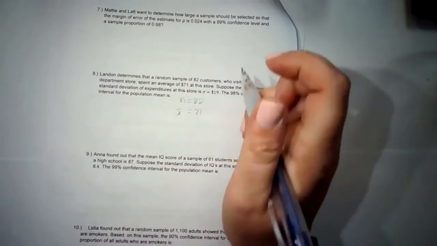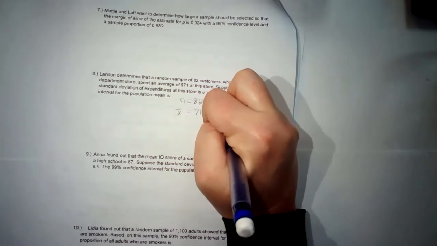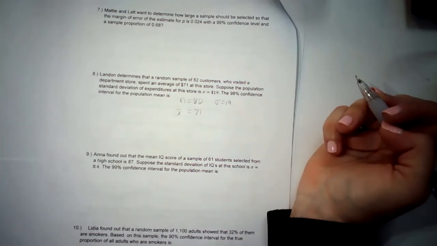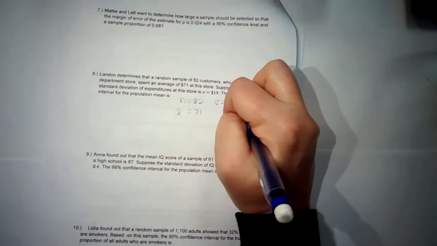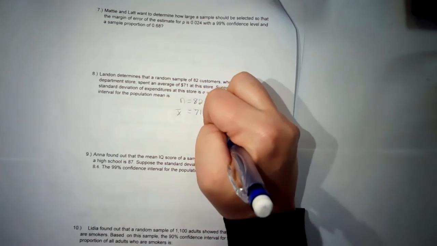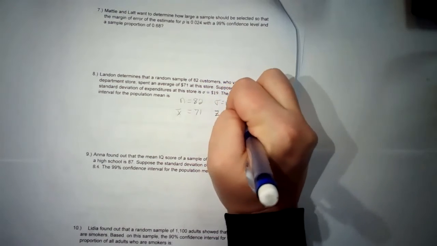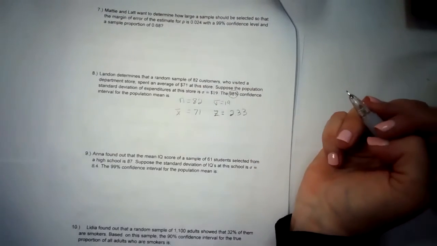So remember, if it's in the same sentence as the sample, it's your sample mean. Okay, then it outright gives us the population standard deviation, which is fantastic. We know that we're doing sigma. Okay, and we have Z because it gives us the 98% confidence interval. Perfect. 2.33, right off of our little chart, right? That came right off of here for our Z.